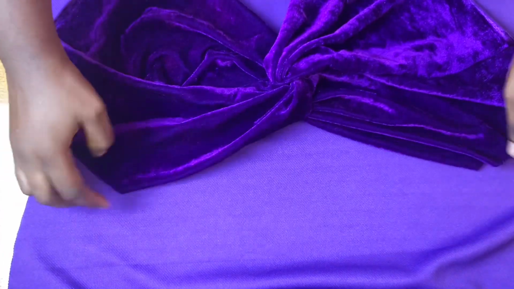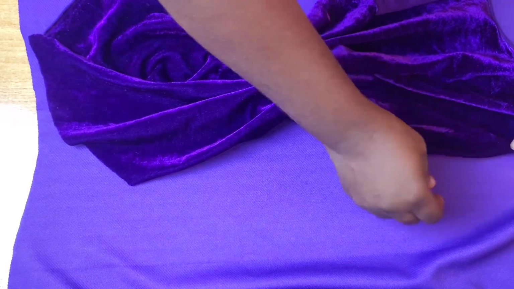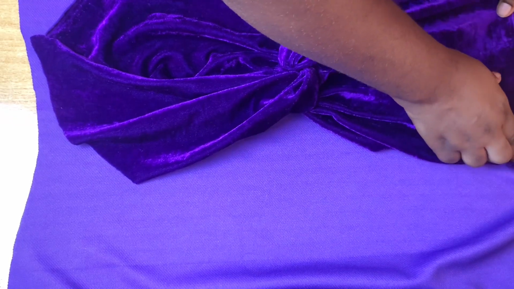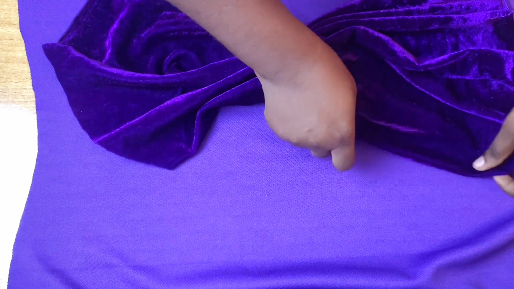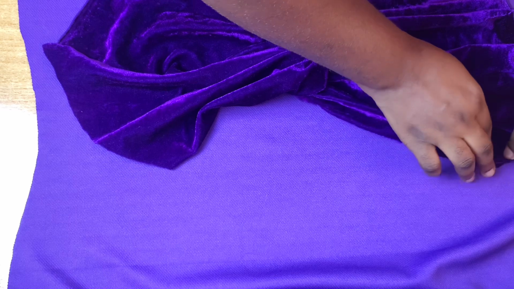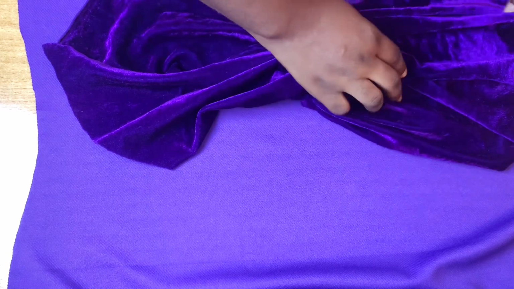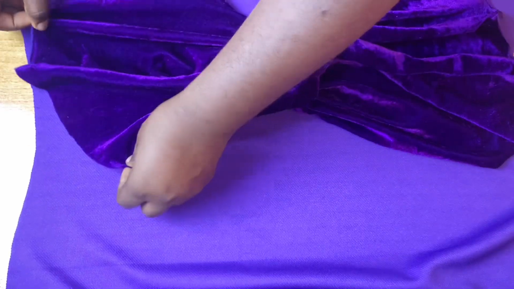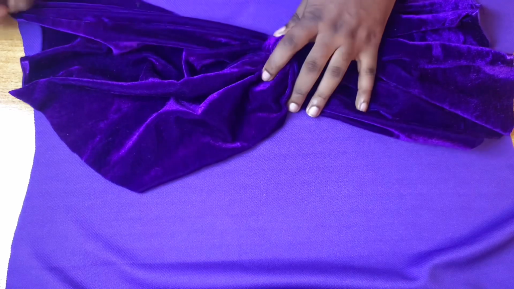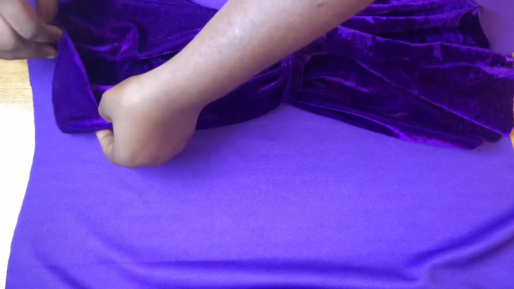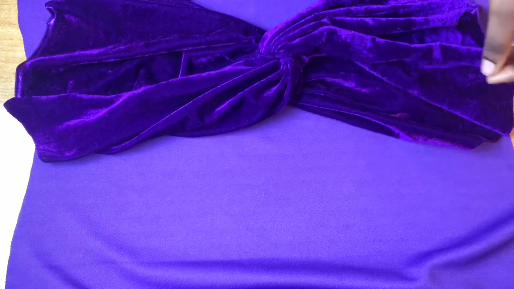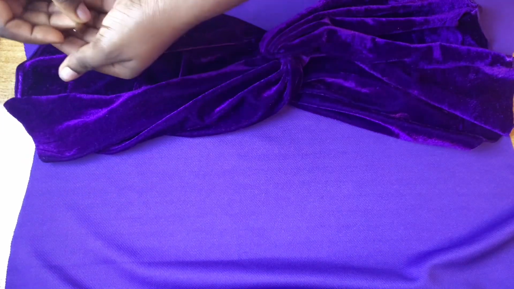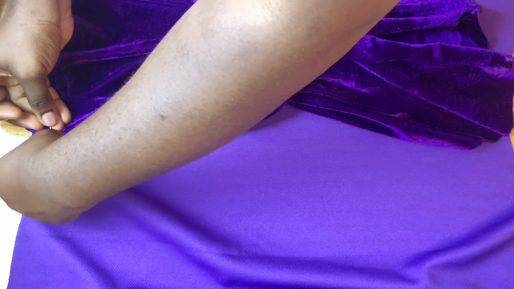Don't worry, I told you my fabric was stretchy and the velvet is stretchy. So when you are cutting, cut a bit extra. Mine, I did not cut extra because the fabric is very stretchy and my velvet is also very stretchy. You know how velvet is, it's a very stretchy fabric. Now you are going to pin it. While pinning, you are going to pleat it. Okay, so you'll be pleating whatever you are using for your design.